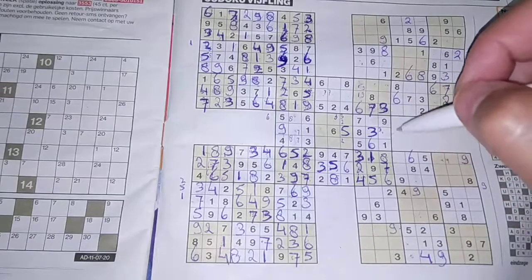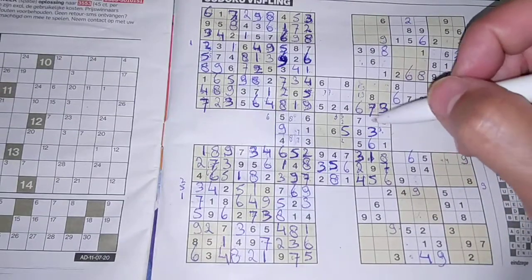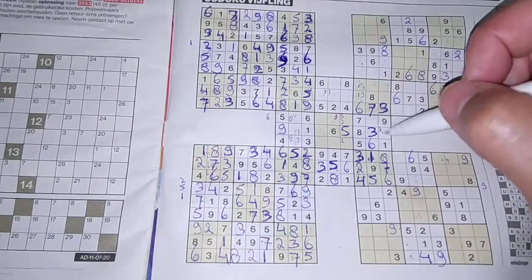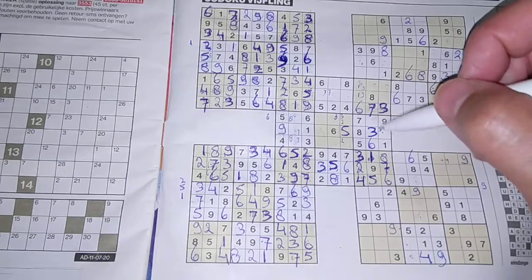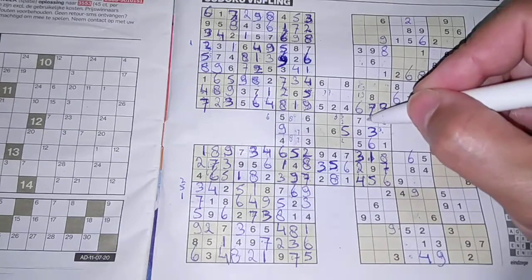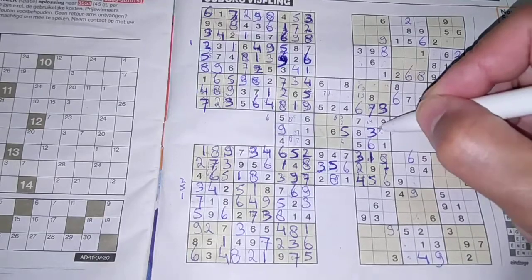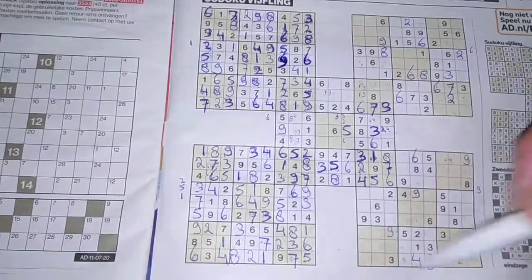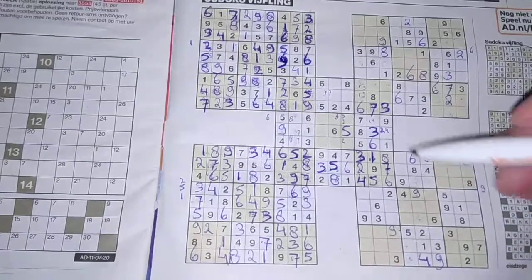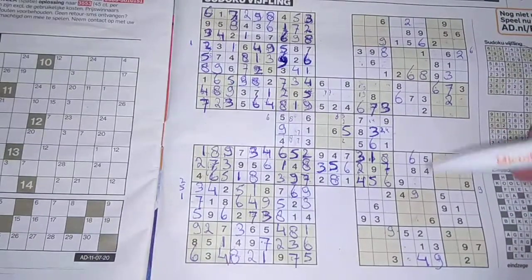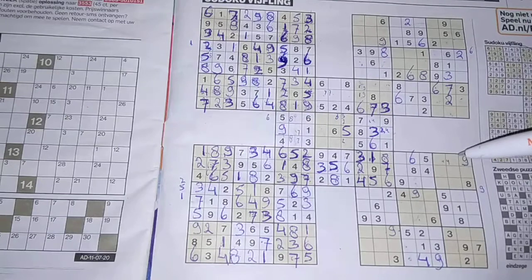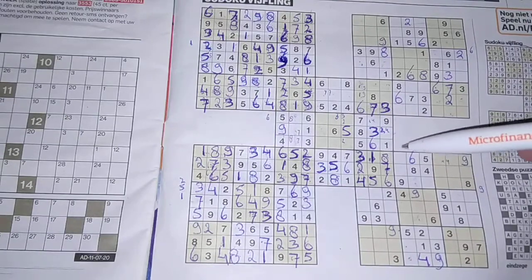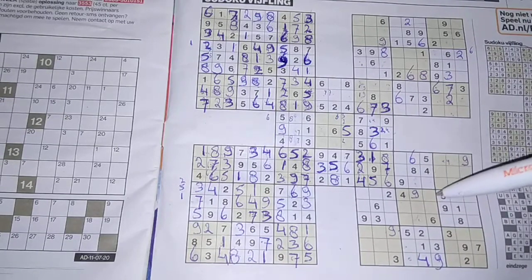2 boxes left. The 2 and the 4 are missing. Let me complete this big square here. 8, 8, so we have a 2.